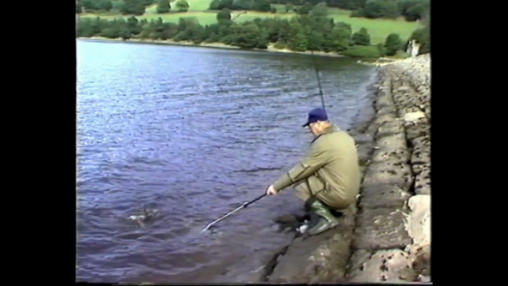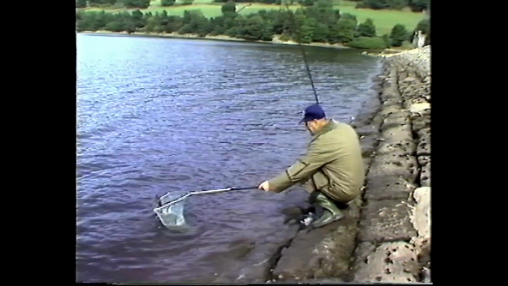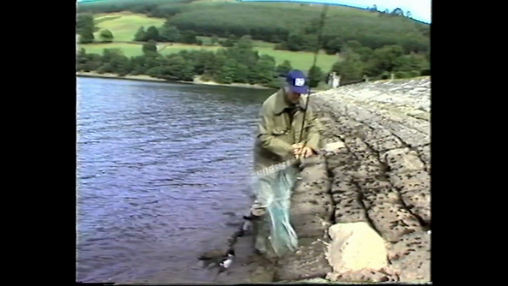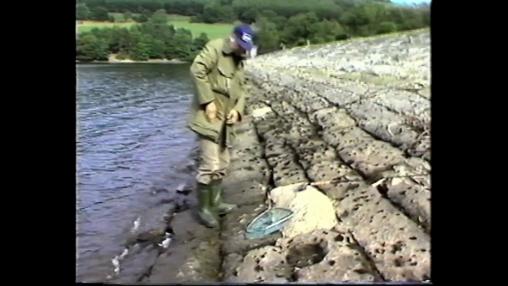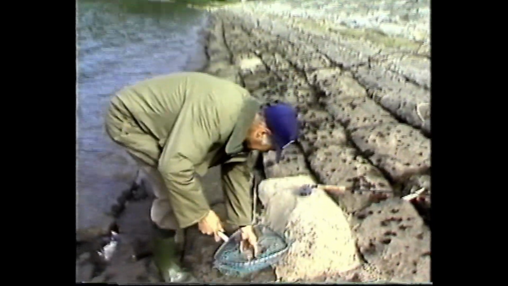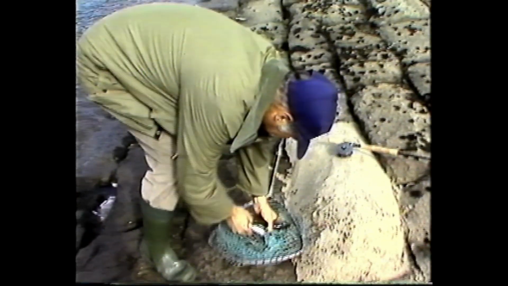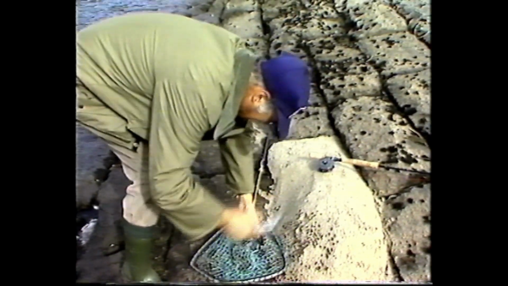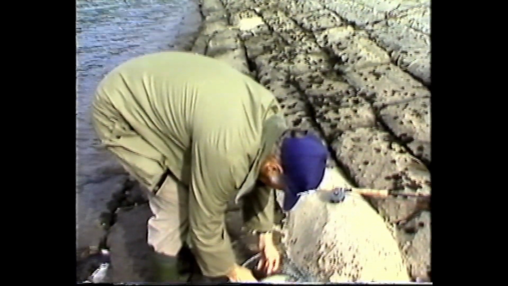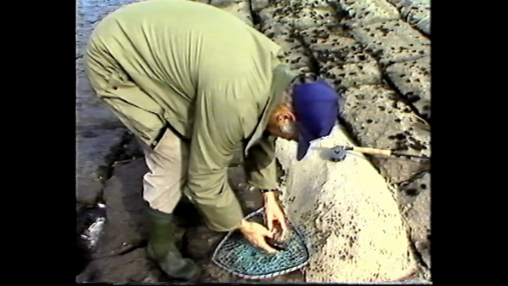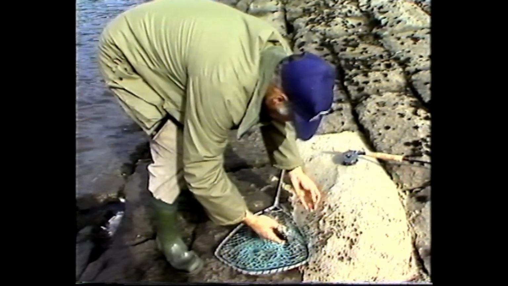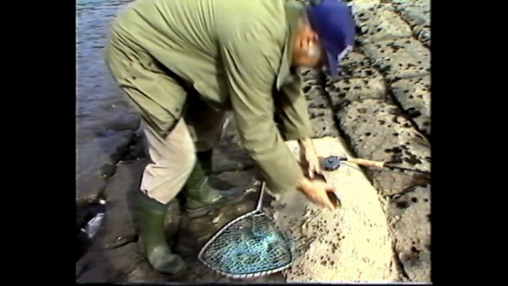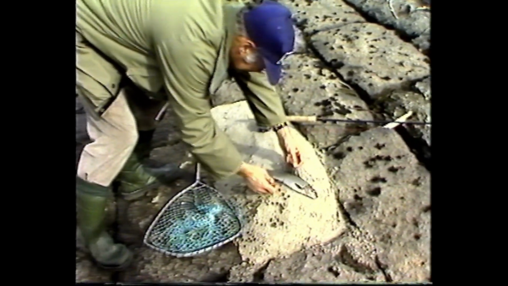Come on, come on, come on. Hold still, hold still, hold still. Ooh, bigger than the last one. Got him. And there's that enormous dorsal fin again. He's a bigger one this time. Nice fish.